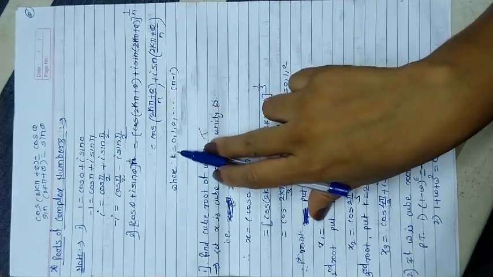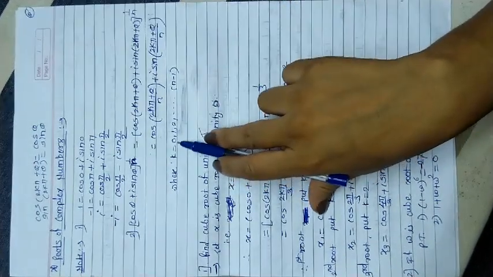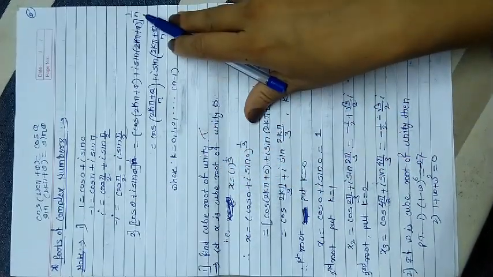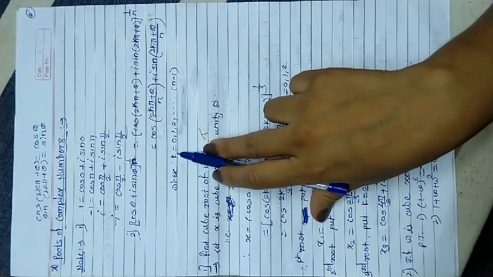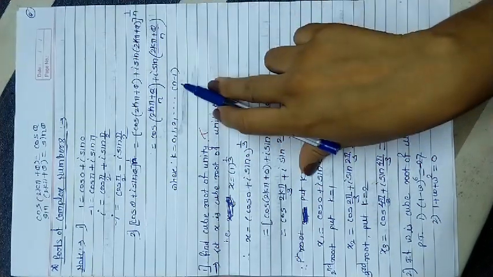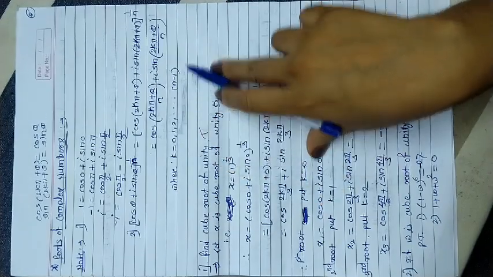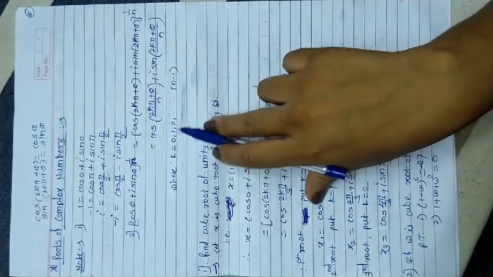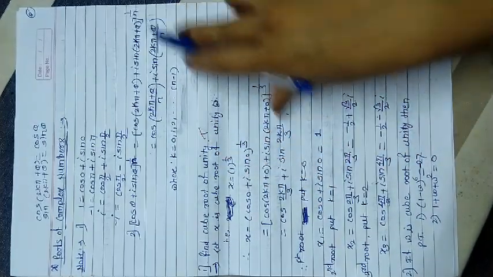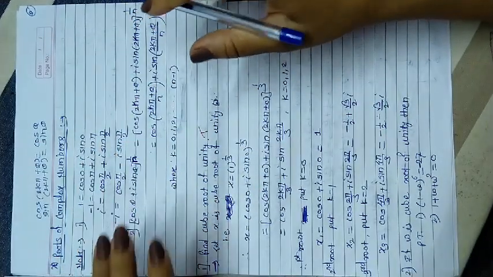And for the k values, if n is there, k starts from 0. We have to find n roots. Therefore, if k starts from 0, then the last number will be n minus 1. Obviously, the total count should be n roots. Therefore, k starts from 0, 1, 2 up to one number less than n. Okay, these two things we have to use in the examples.